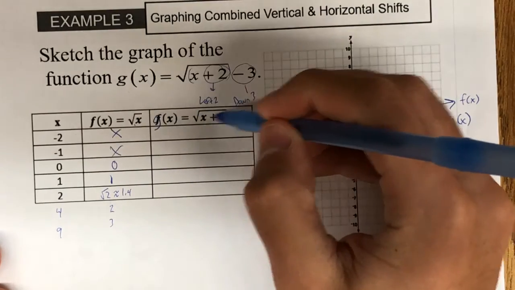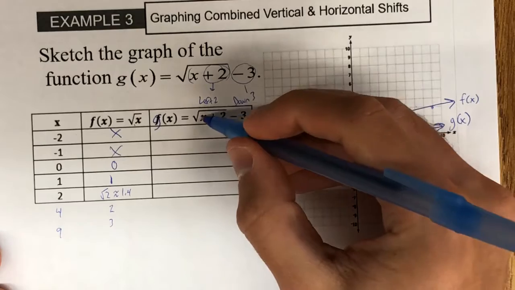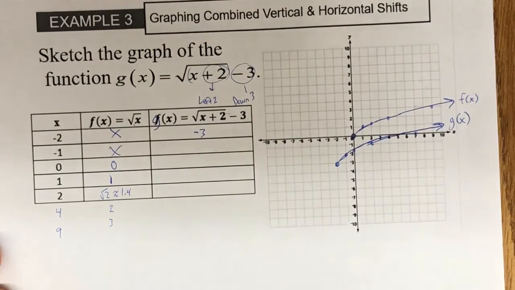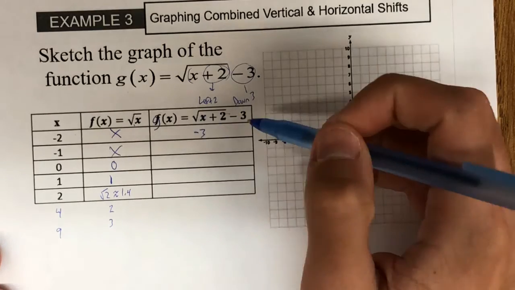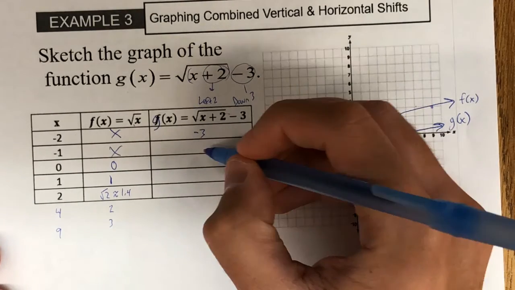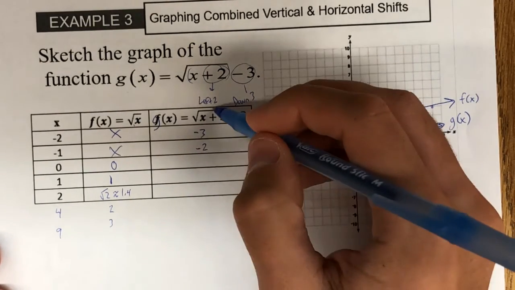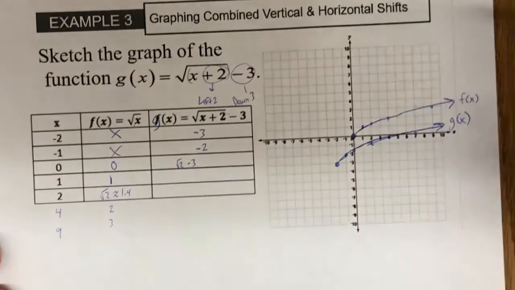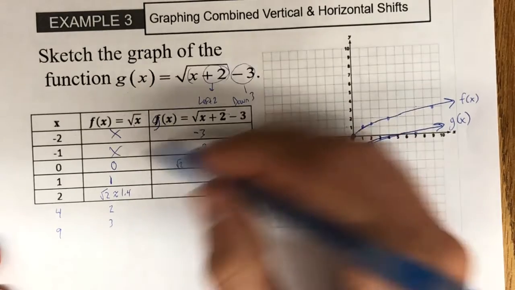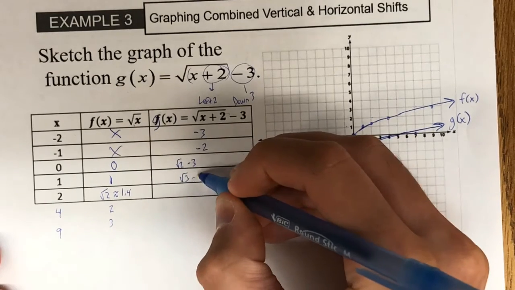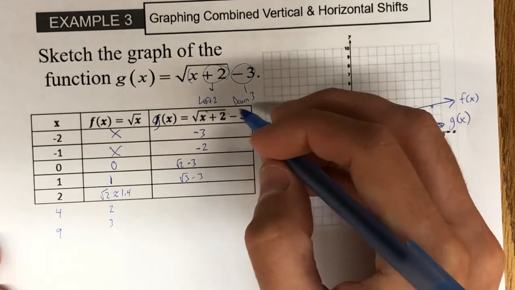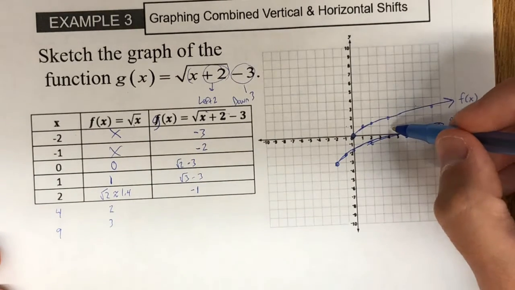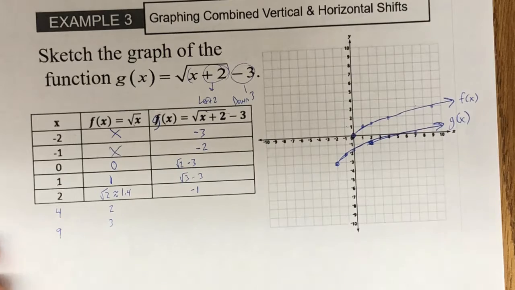So if we plug in -2 here, we get 0 minus 3, which is just -3. So -2, -3 is what we have. We plug in -1, we get the square root of 1, which is 1. Minus 3 is -2. Plug in 0, we get root 2 minus 3, which is what we have. You plug in 1, you get root 3 minus 3. You plug in 2, you get root 4 minus 3, or 2 minus 3, which is -1. So we have a point at 2, -1, which matches up as well.